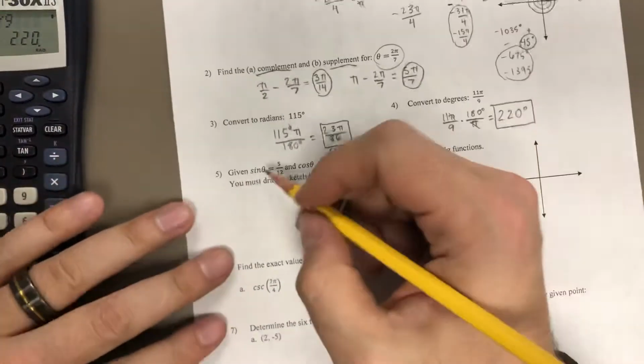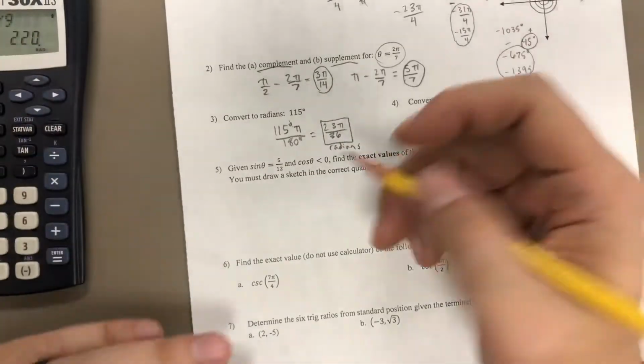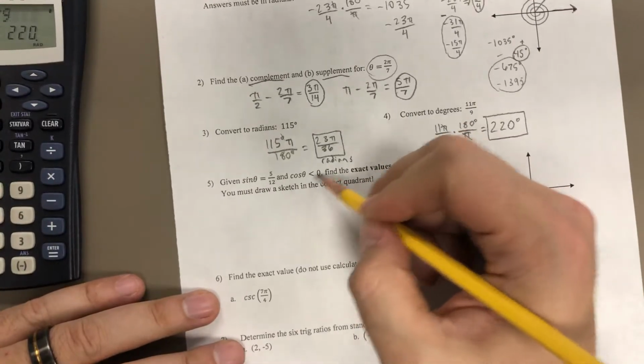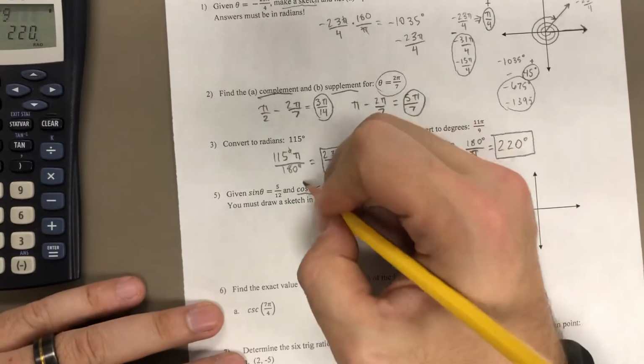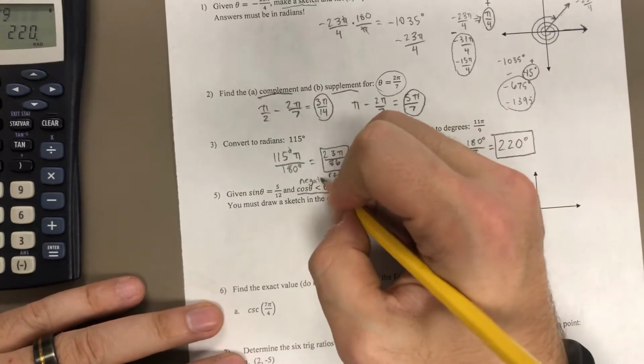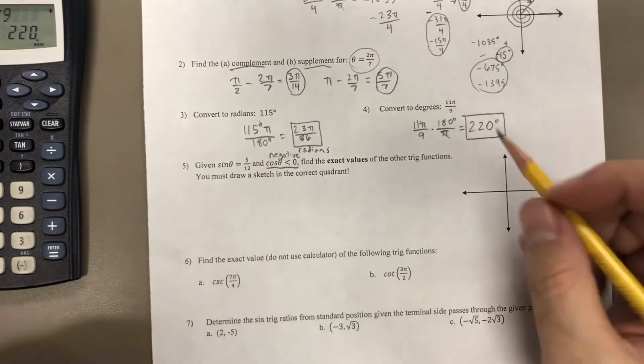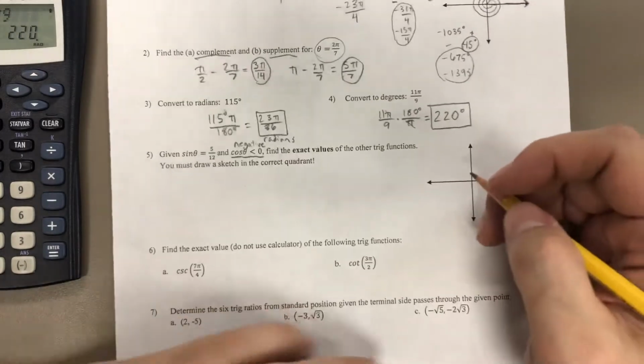So we're given that the sine of some angle measurement is equal to 5/12. We also know that the cosine is less than 0. In other words, the cosine is negative. We need to find the exact values for the other 6 trig functions. You must draw a sketch in the correct quadrant.